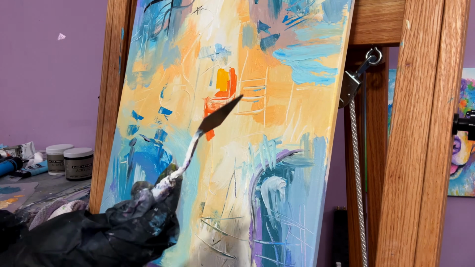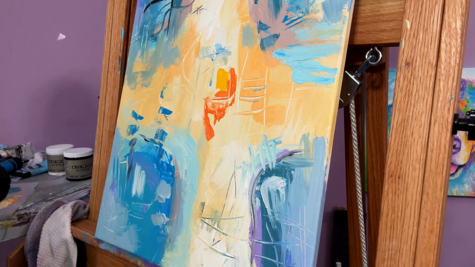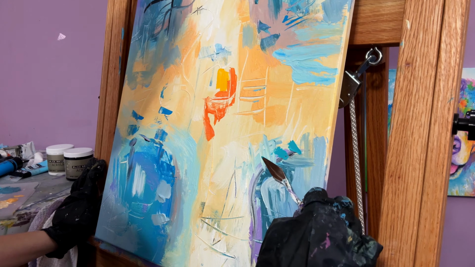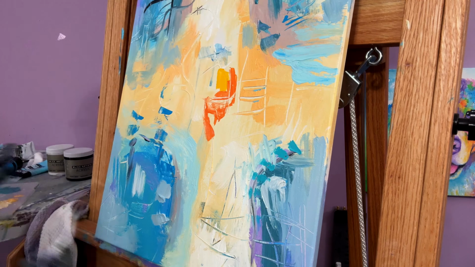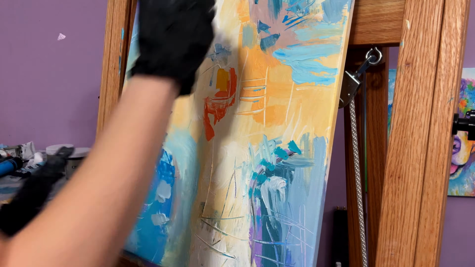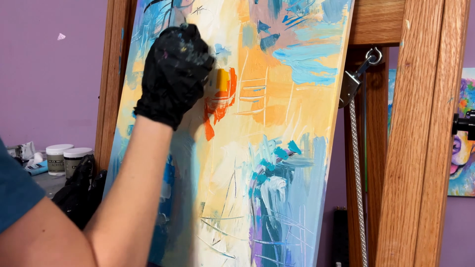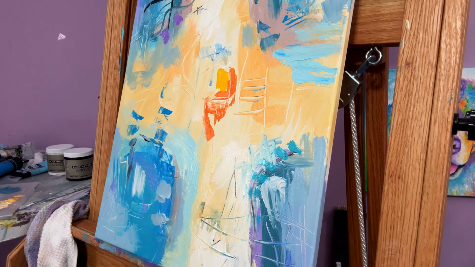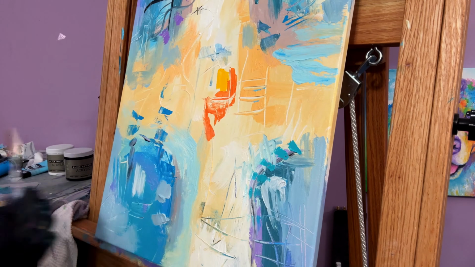What I want to do right now too is work with the palette knife a little bit more and add some chunky marks with some of the really saturated colors. And this is just kind of scumbling with the palette knife. You're just using the flat side and sliding it along.